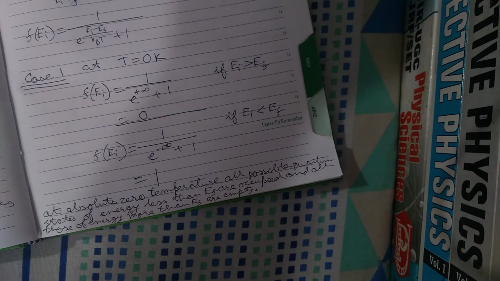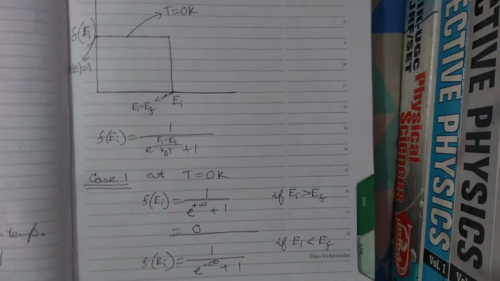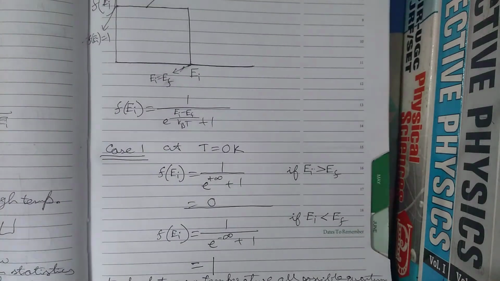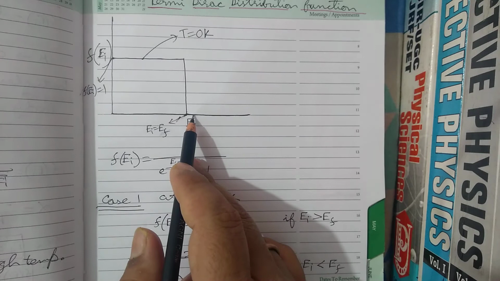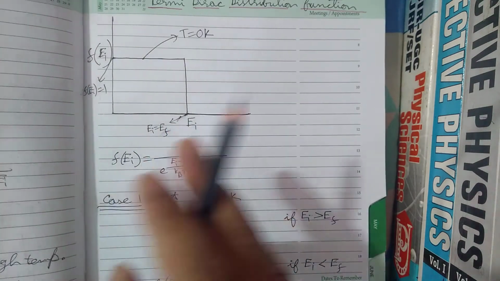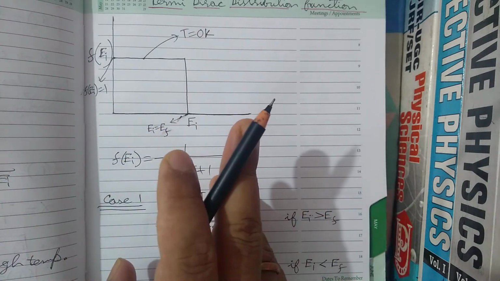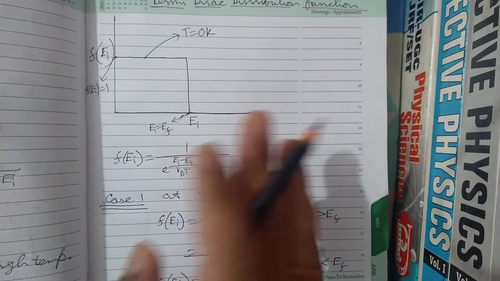So from here, what can be the definition of Fermi energy? Till the Fermi energy at 0 Kelvin all the energy states are occupied, and above it all the energy states are empty.